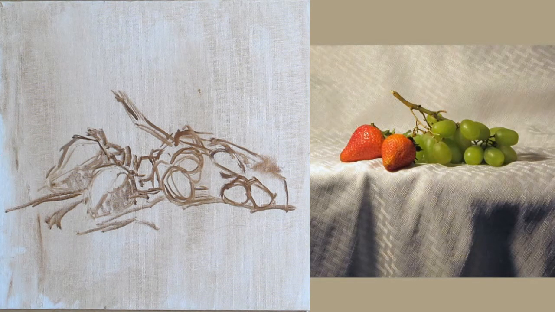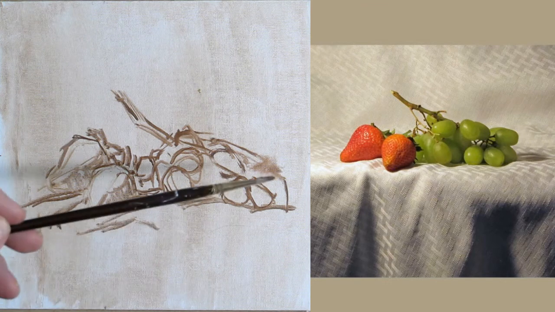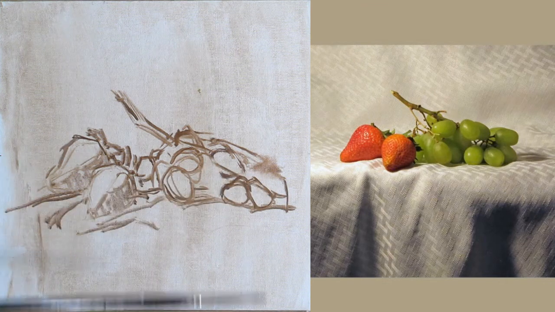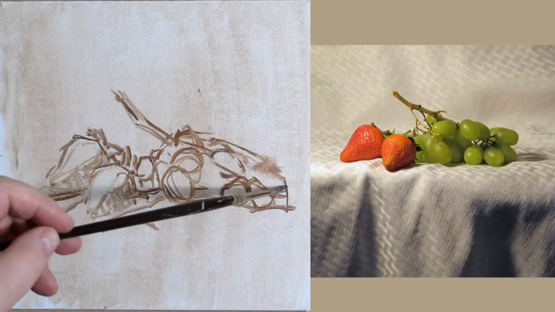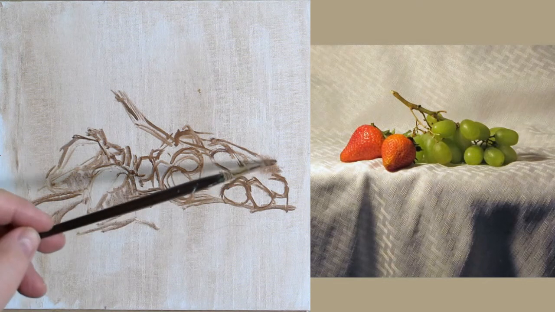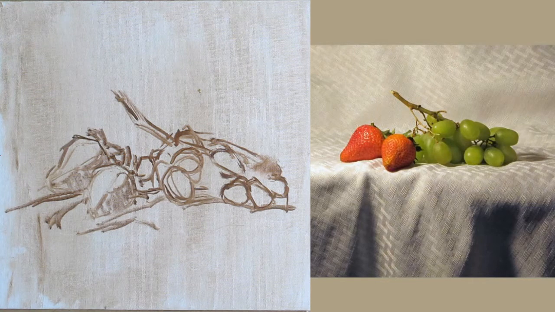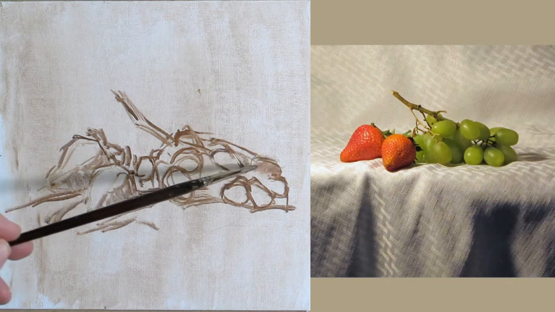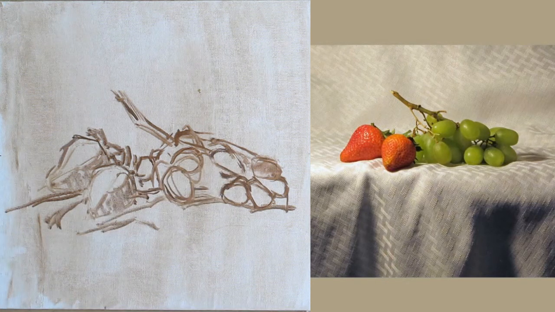And I'm just roughing these in, so there's a couple here where I'm not excited about the shape, but that's all right. We're going to change the shape a little later on. That's what we can do with oil paint. That's the great thing about it. So we can go ahead and go, nope, don't like that. Good, we're going to change it.